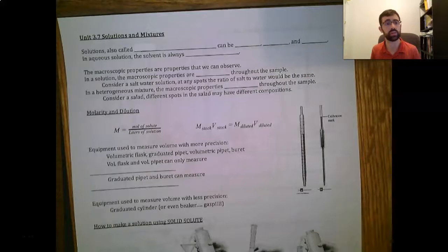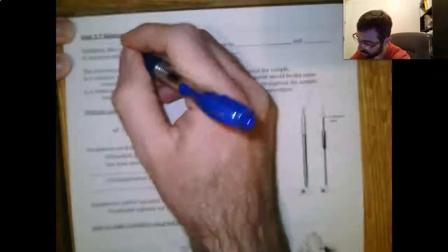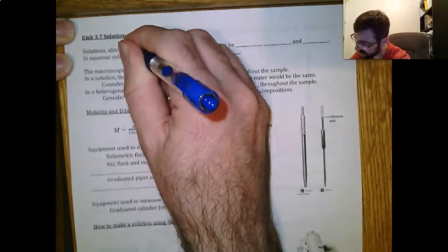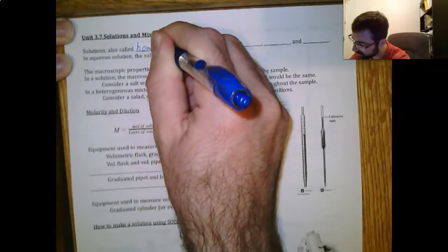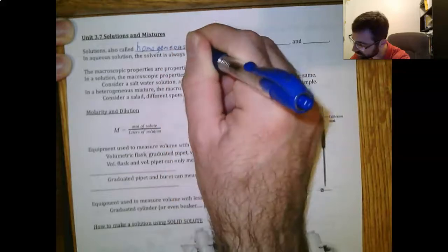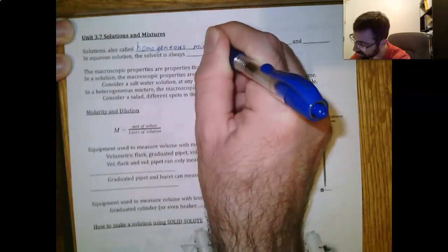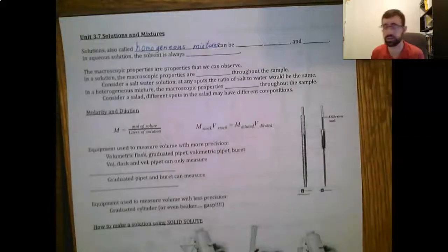Now this would normally be a review topic, but because of COVID-19 you may or may not be familiar with some of these topics. So let's get started. Solutions are also called homogeneous mixtures. So a homogeneous mixture is another word for a solution.